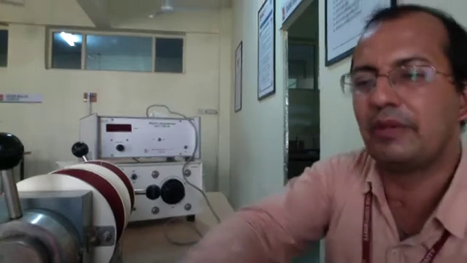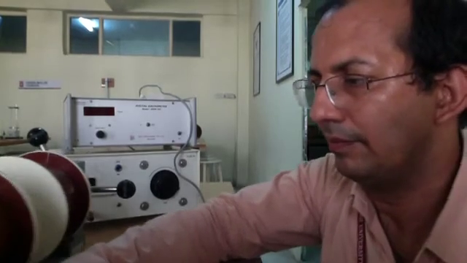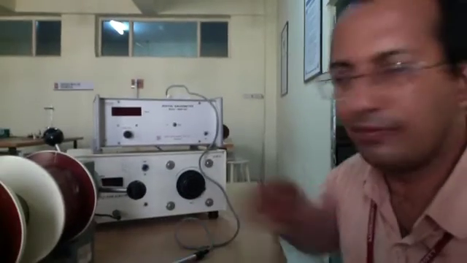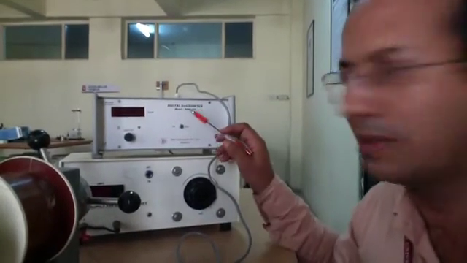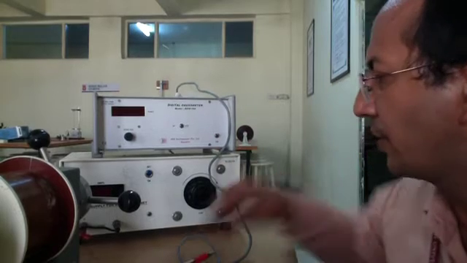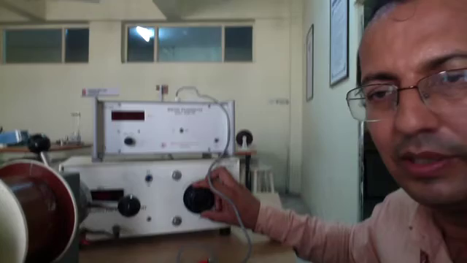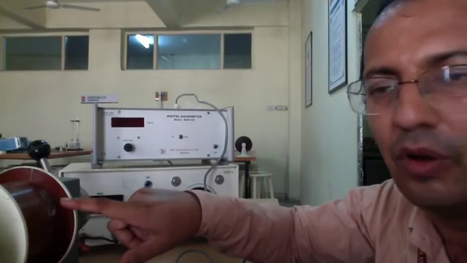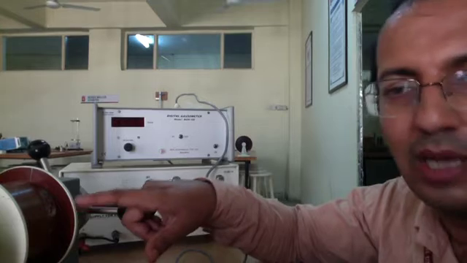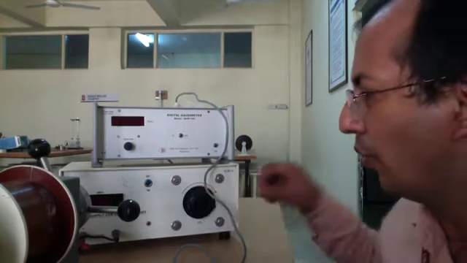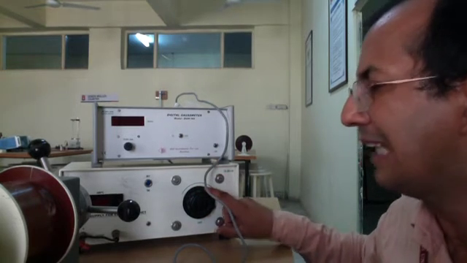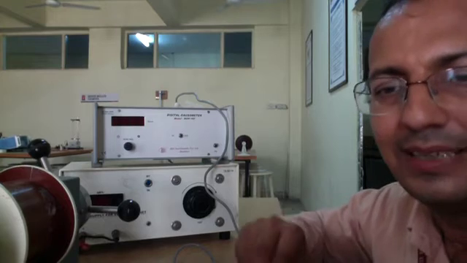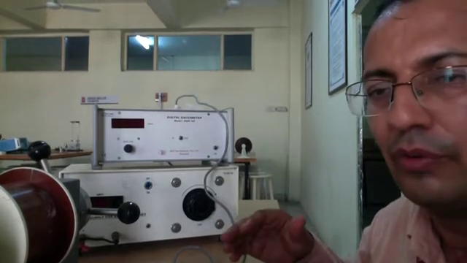Let me have a close look again. We can look at this digital Gauss meter, and with this switch we increase the value of the current applied to the pieces of the electromagnet. There is a solenoid coil wound on these pieces. So when you increase the current, the magnetic field will increase. Let me show you how it does.